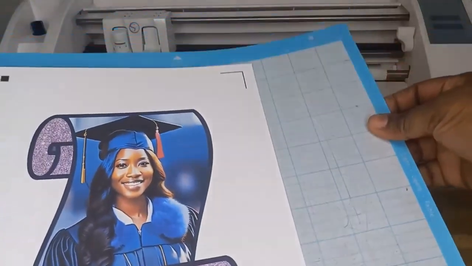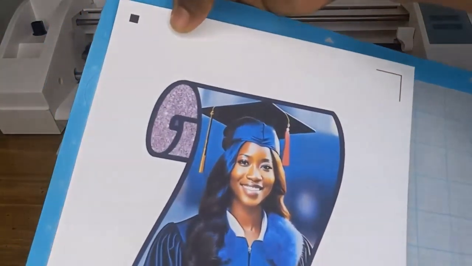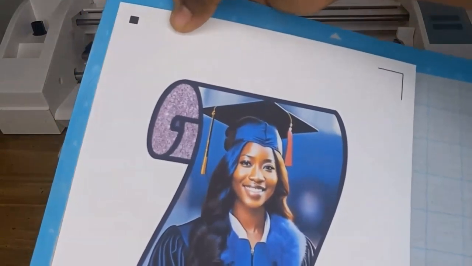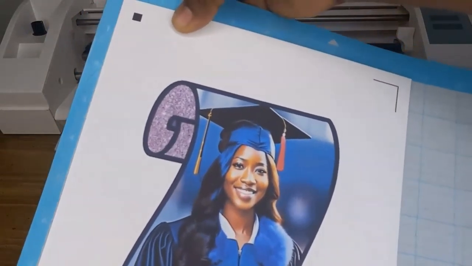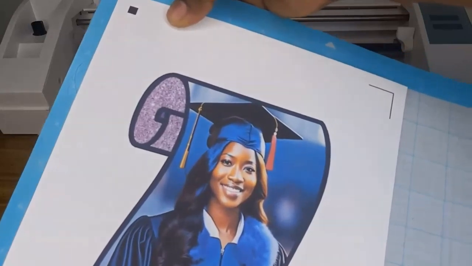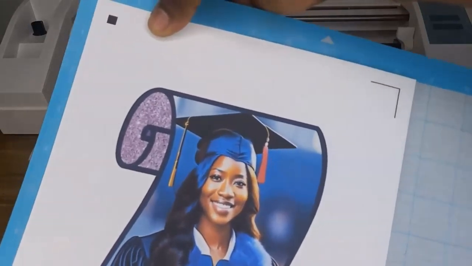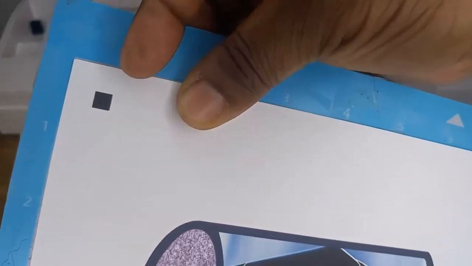This is my cutting mat, and I'm going to align my paper, my sheet, exactly as I have seen it in my computer in the Silhouette software. You see, this corner should be exactly with that corner. Exactly.